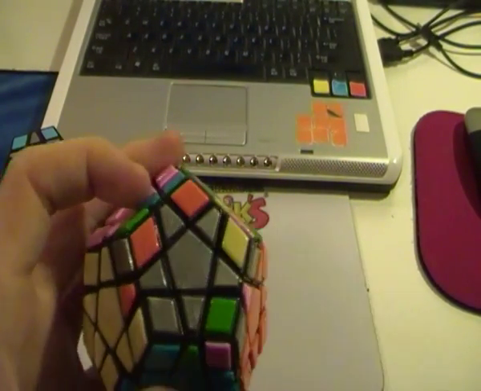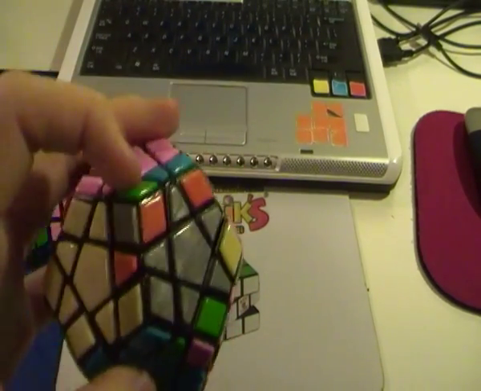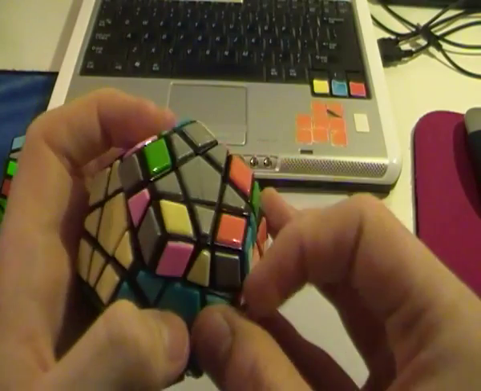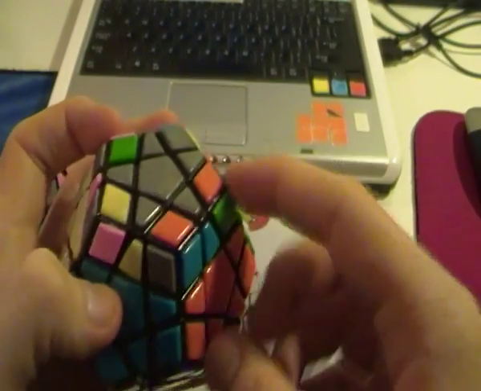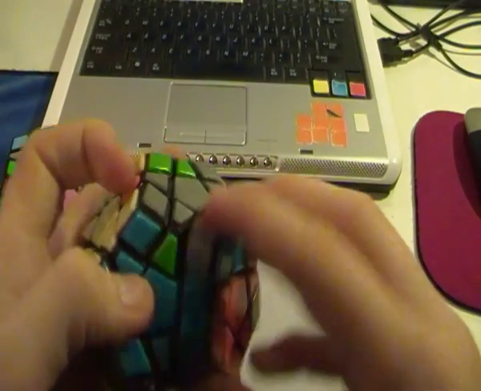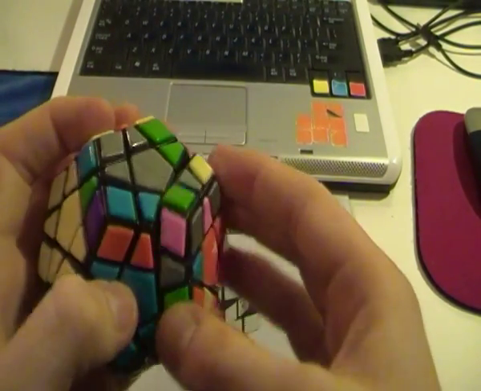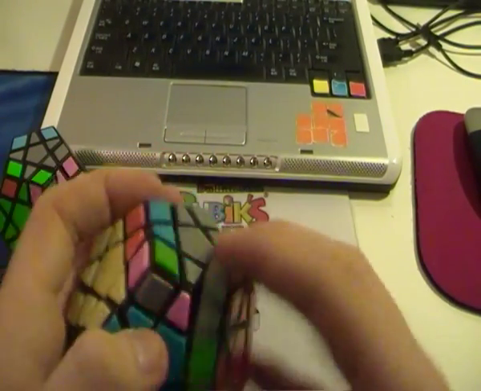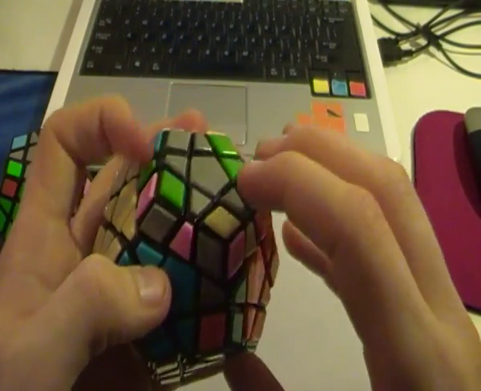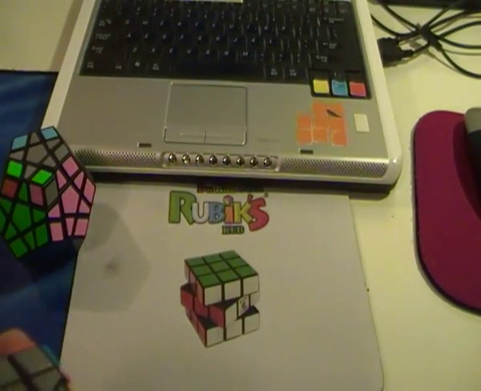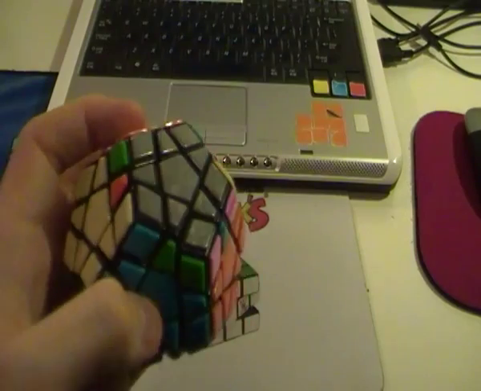Next one is when these two point away from each other and these two in the same direction; you would hold it like this instead and do the same thing but from the back. So like R' U2' R2 U R2' U R2 U2' R'. So like this. Then there are some other cases as well.